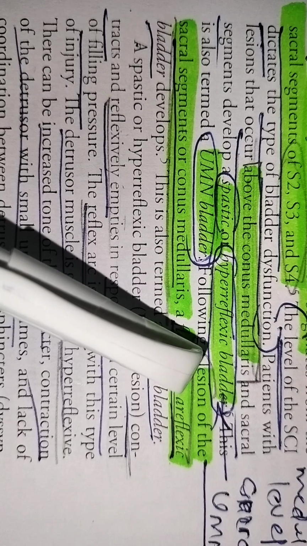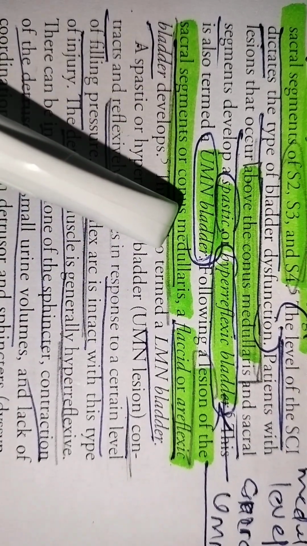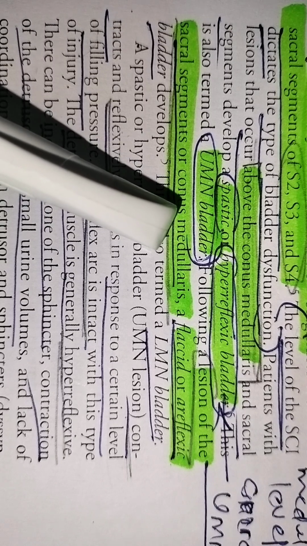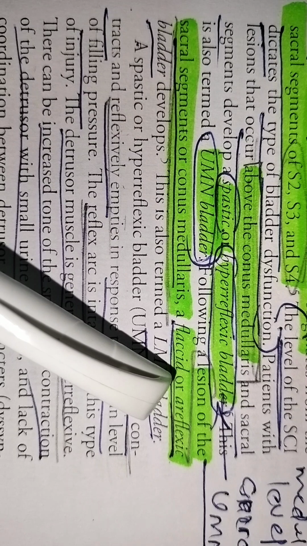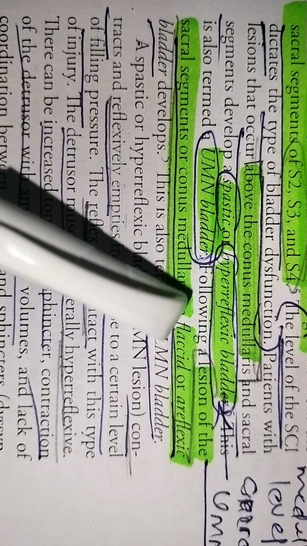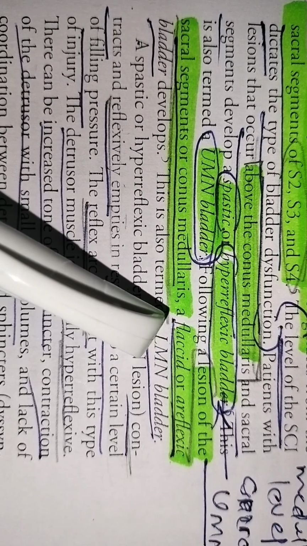And if the lesion occurs in the sacral segment or in the conus medullaris, it causes a flaccid or areflexive bladder, a bladder which is unable to drain the urine. So this is why it is called an LMN bladder.